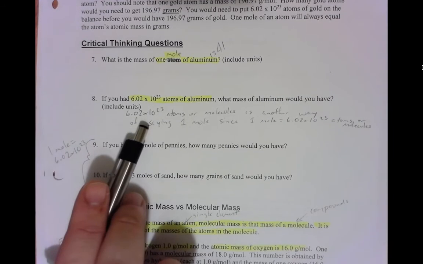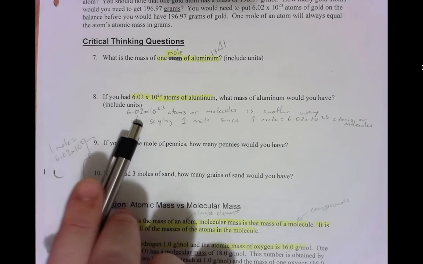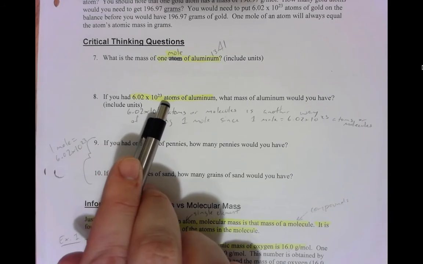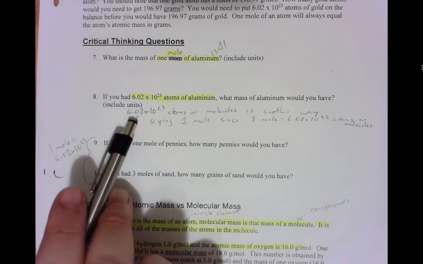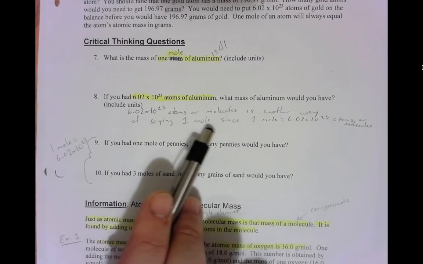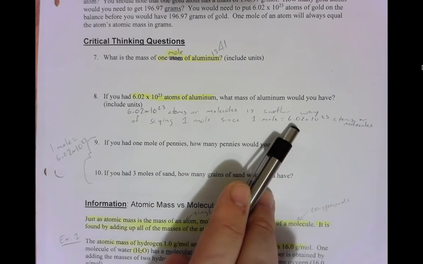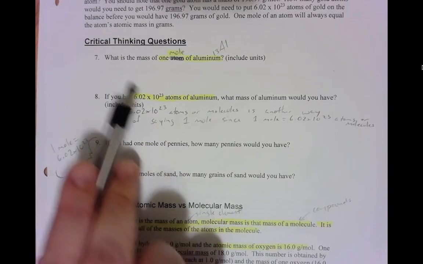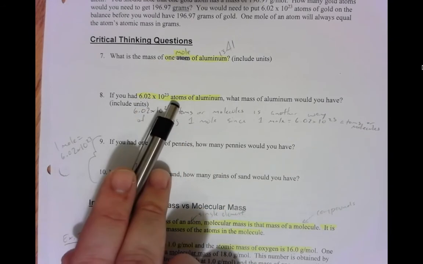Question 8 is asking you pretty much the same question. It's just asking it in a different way. So this time it's asking you the mass of 6.02 times 10 to the 23rd atoms of aluminum. What's the mass of aluminum? What you have to remember here is that saying 6.02 times 10 to the 23rd atoms or molecules is another way of saying 1 mole, since 1 mole equals 6.02 times 10 to the 23rd atoms or molecules. So basically I'm asking you number 7 again. I'm just testing you to make sure you know that 1 mole is always 6.02 times 10 to the 23rd atoms.